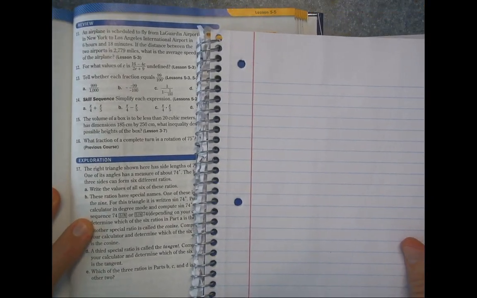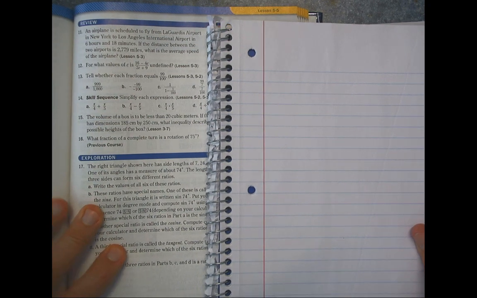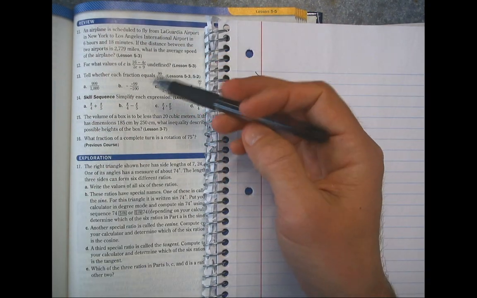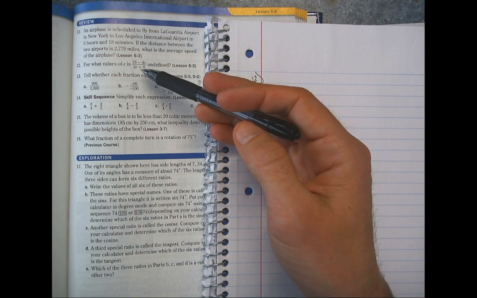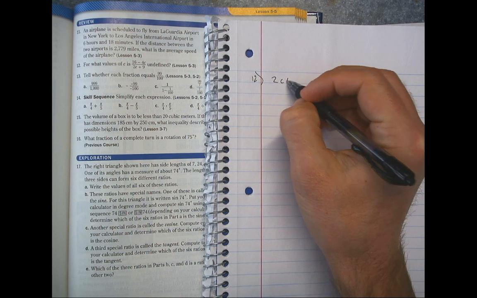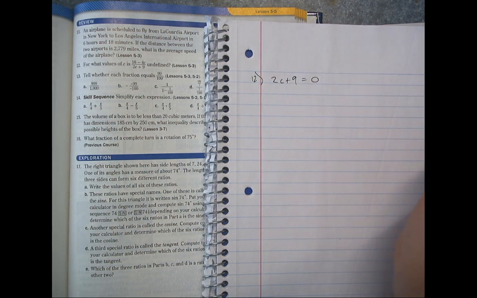Okay, moving on to number 12. Now we're in the review section. So for what values are they undefined? So if it's undefined, the denominator is 0. You cannot divide by 0. That's why it's undefined. So 2c plus 9 has to equal 0 to make this undefined.